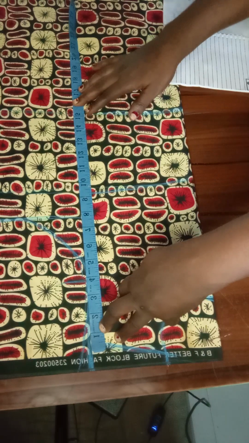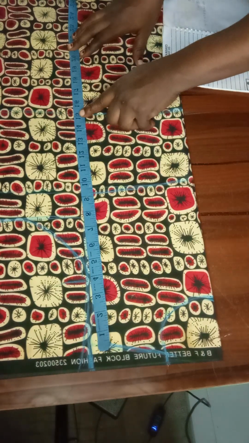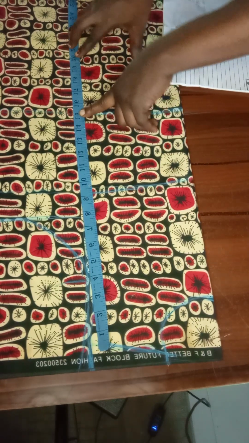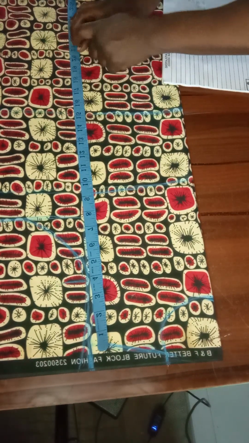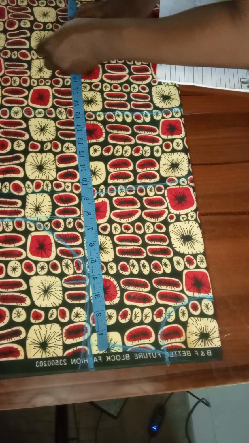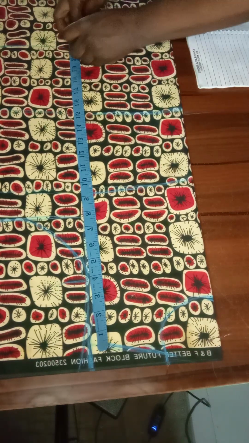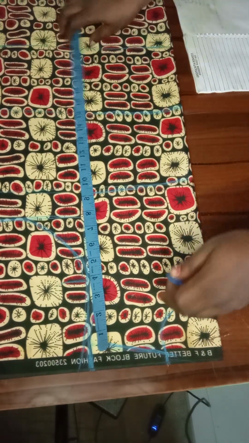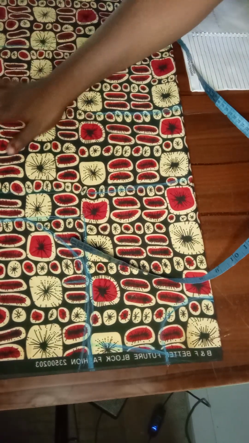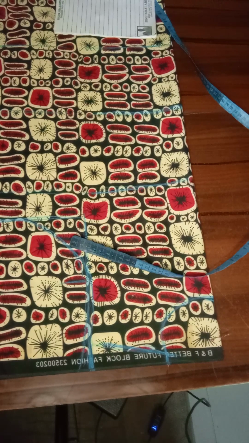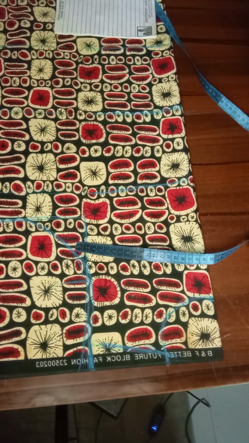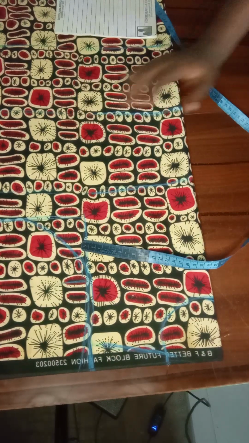Then from waist to hips, for this person is 8. So you have 8: 1, 2, 3, 4, 5, 6, 7, 8. That's 21. We just needed to know the width of the blouse. It's a hip shape gown, so it doesn't really need to be fitted.